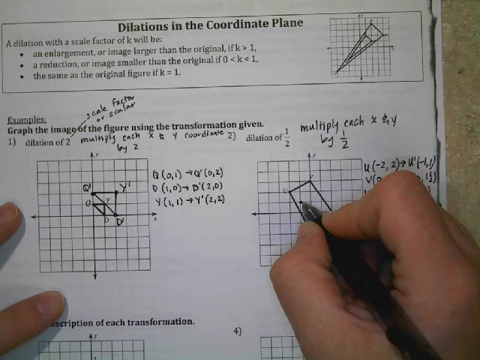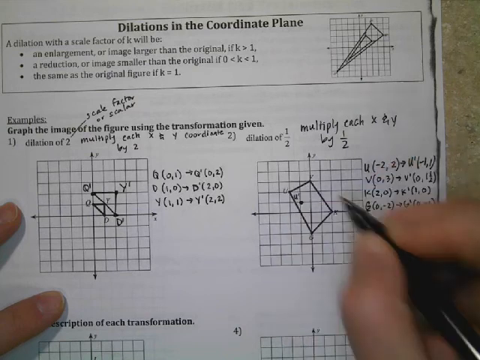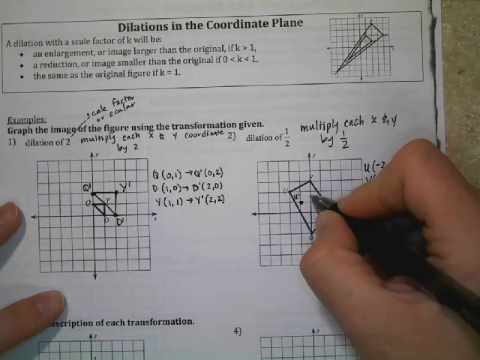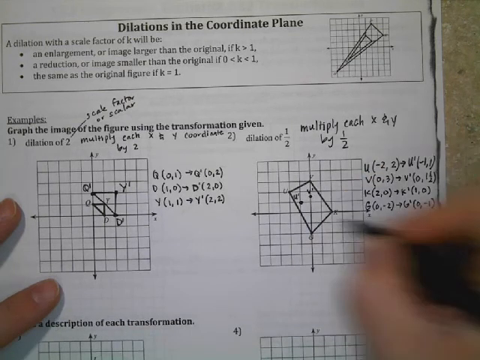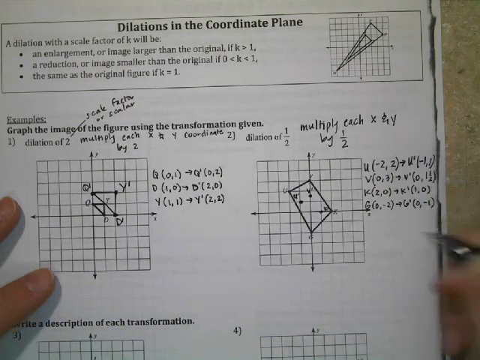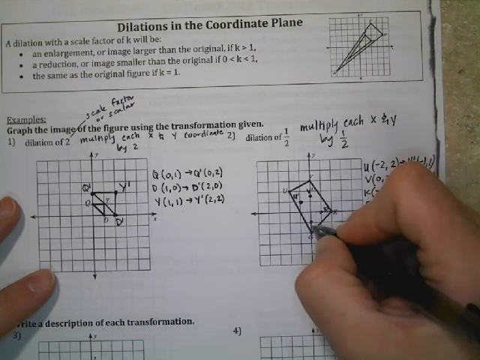So let's see, negative 1, 1 is U prime. 0, 1 and 1/2 would be V prime. 1, 0 is K prime. And 0, negative 1 is G prime.